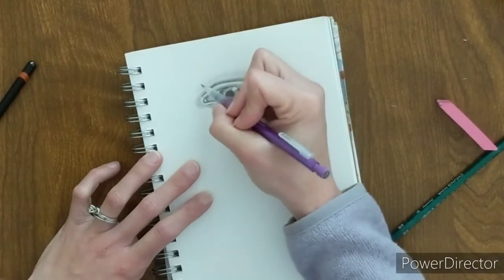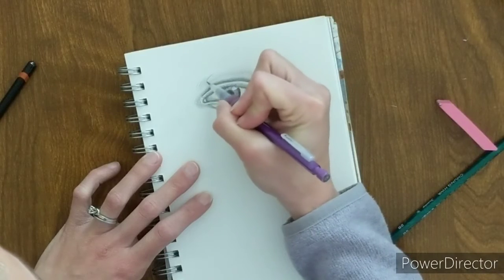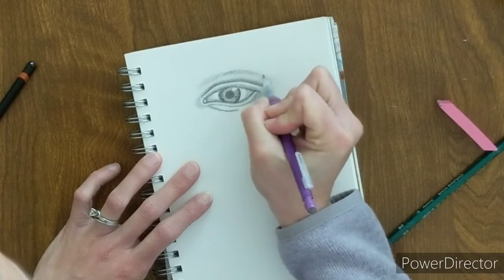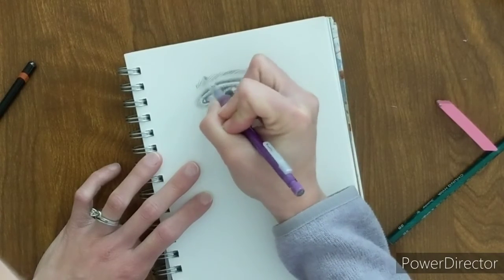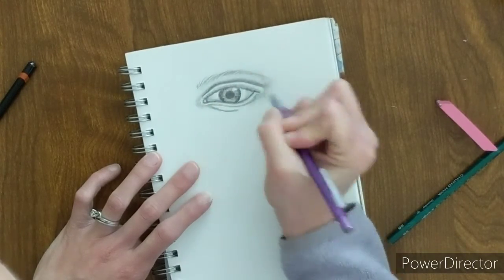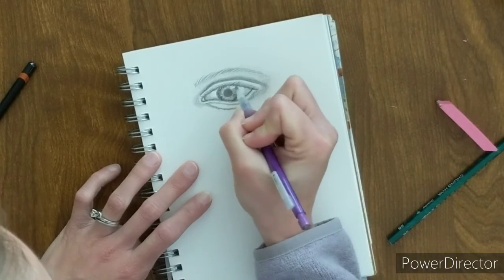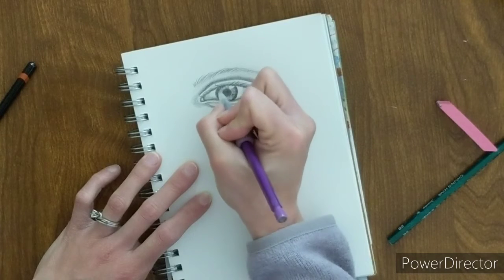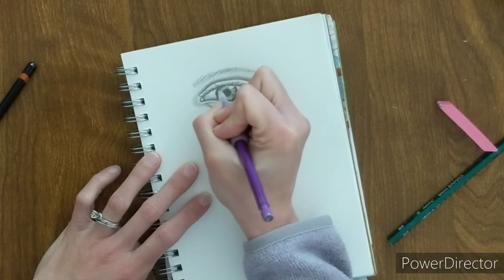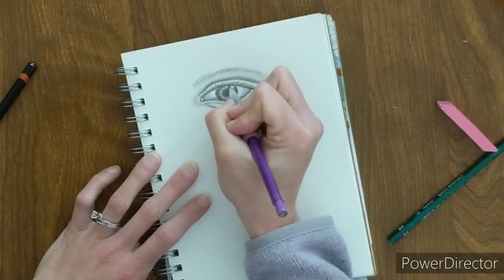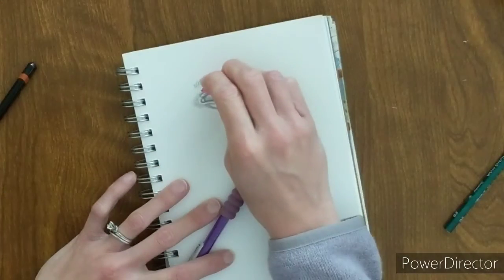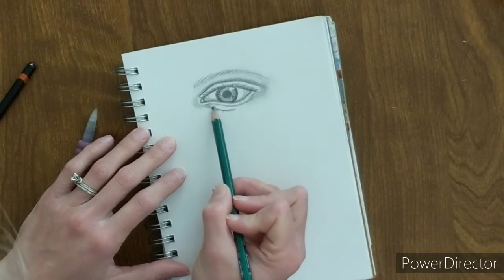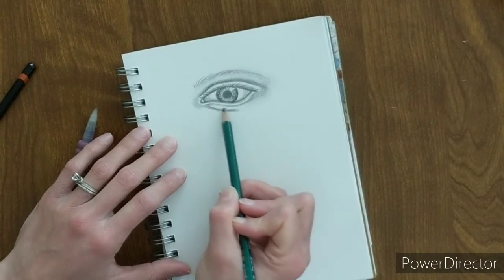So just remember that whenever there's an area of value, there's also going to be a lighter value next to it. So I'm starting to lightly pull in some hairs for the eyebrow, and I'm just going to bring out some of my eyelashes as well. And I think in mine, I would have brought the eyebrow up just a little bit, but I'm gonna leave it. So I'm gonna then come in and kind of work some more value.